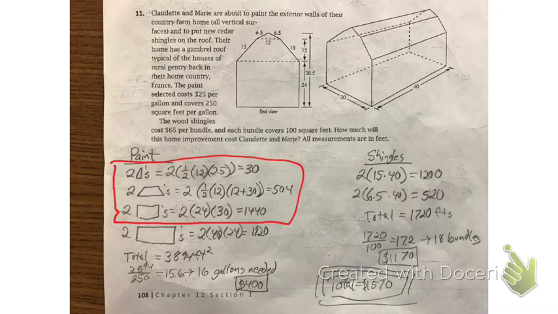And then I said I had two big ones here, which would be that 24 times that 40, or 30. Oh, that's here, yeah. We have two of those. That would be 140. So that would be the front. Then our two sides would be that 40 by 24, and I have two of those. So that would be 1920. So that's the total space that needs to be painted.